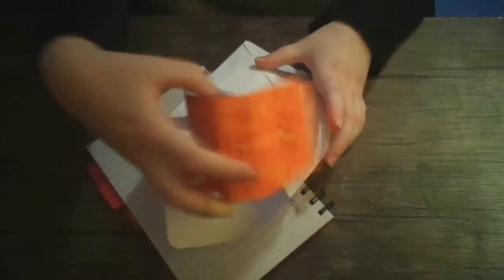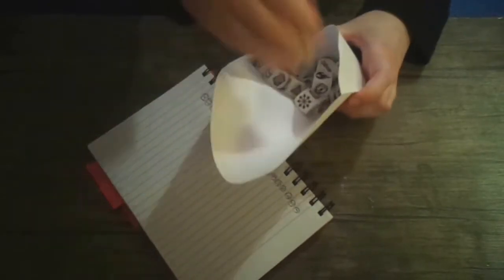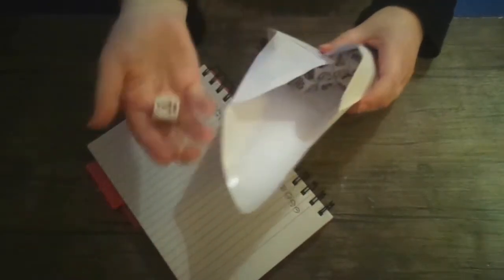So I'm just now going to empty out all of my cubes into this envelope. Give them a shake. And start rolling.